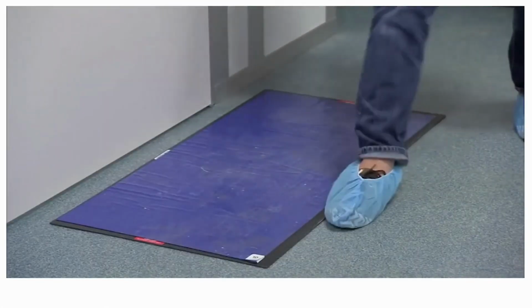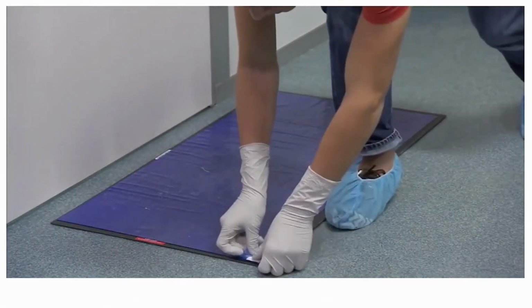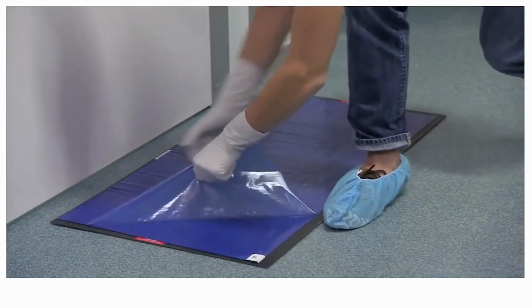If the adhesive sticky mat is dirty, remove the dirty layer to expose a clean layer before entering the room.